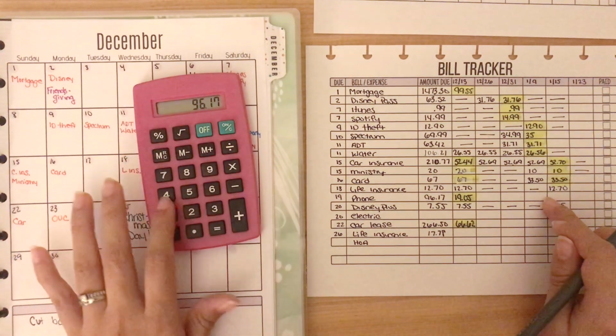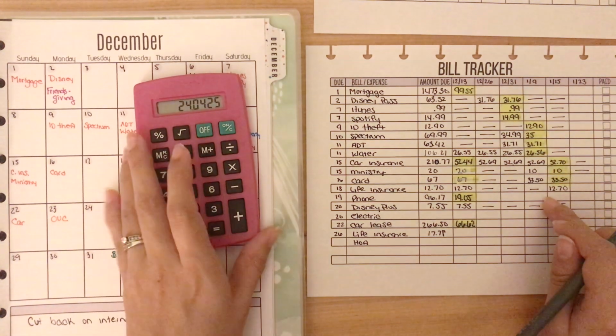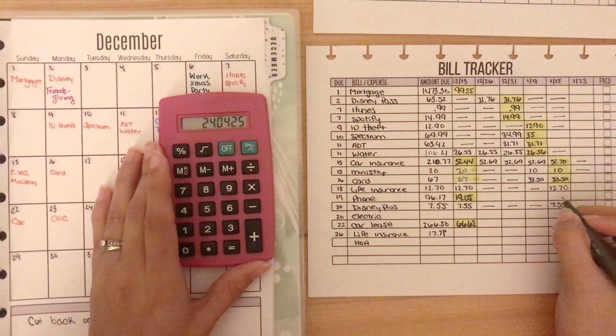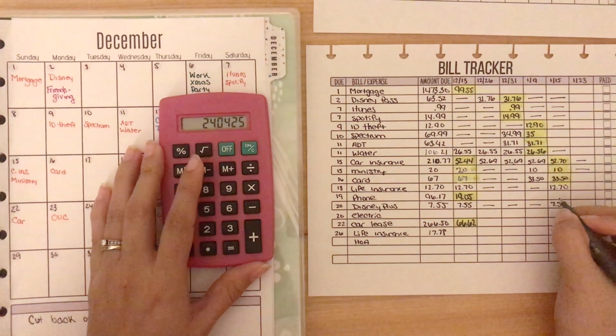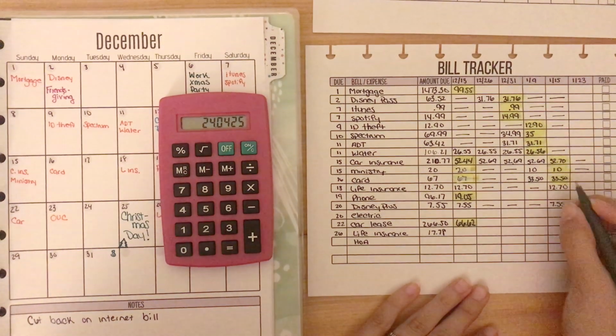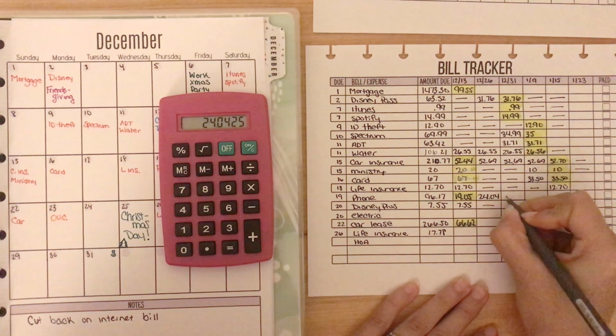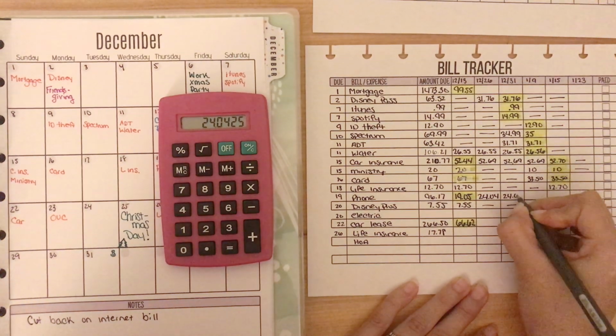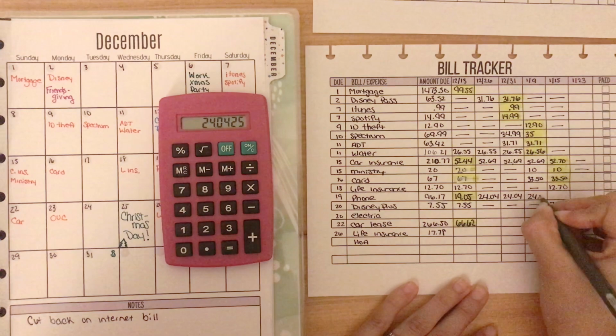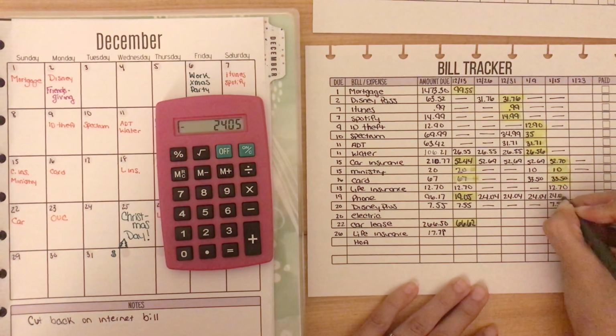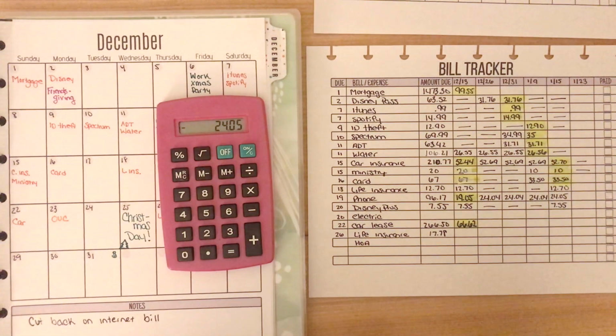$96.17. And I'm going to divide that by 4. So $24.04 is what we're going to be setting aside. $24.04. $24.04. So $24.05 is going to be the last payment there.